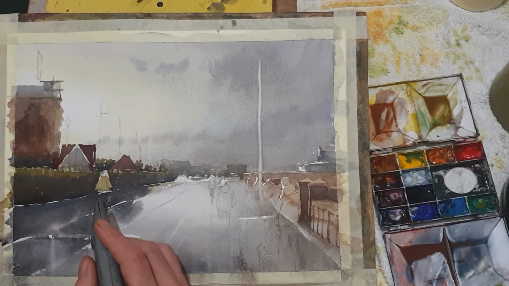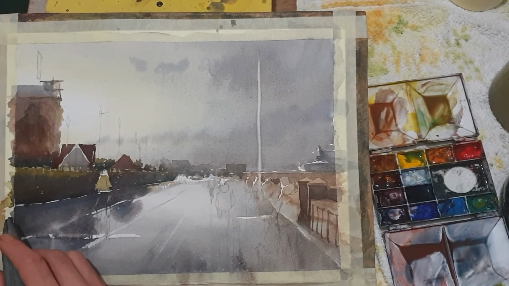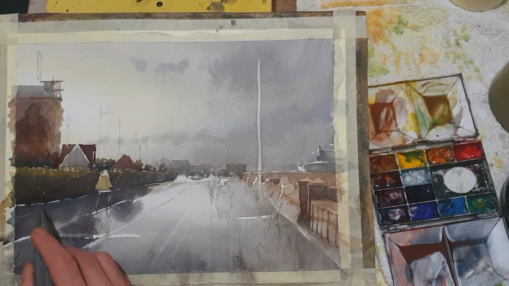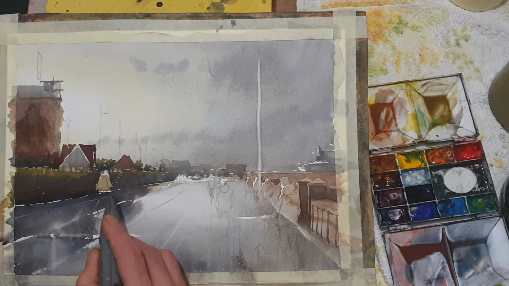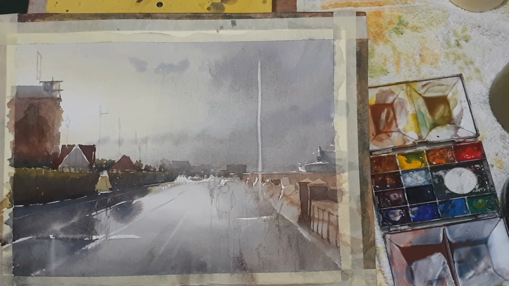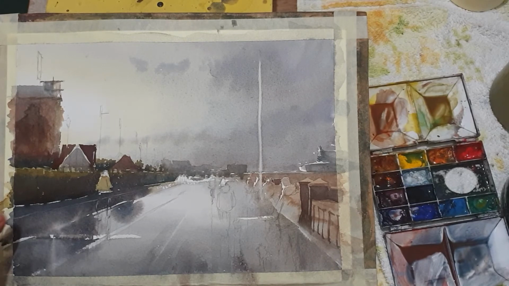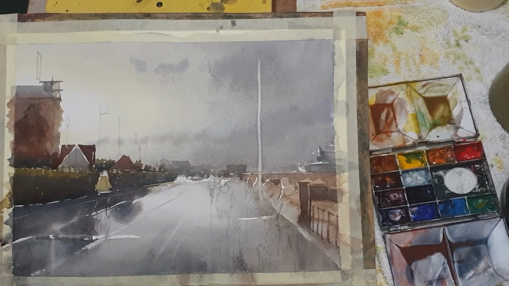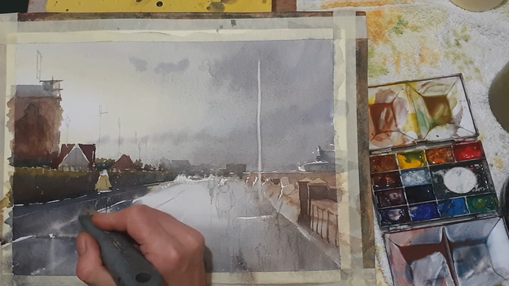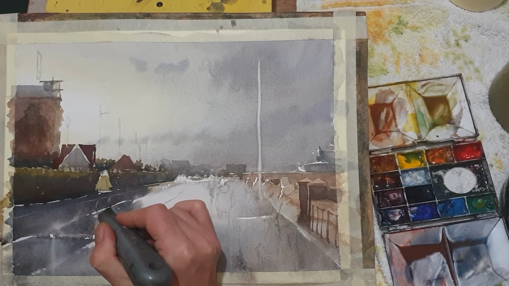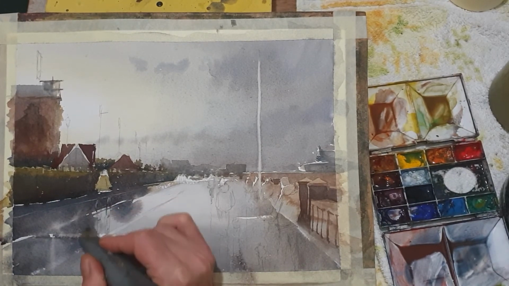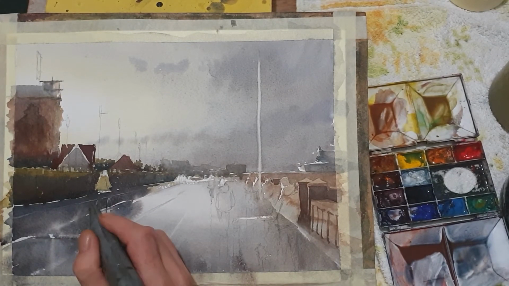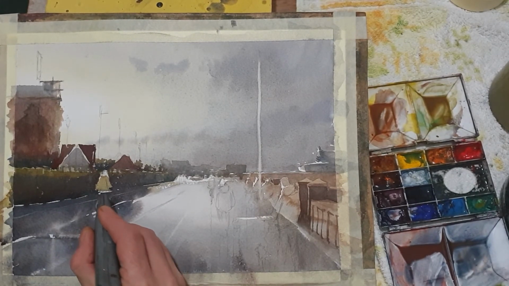Scratch out. This is just nice for scratching out now. Yeah, nothing much, but it'll help give us a little bit of detail.